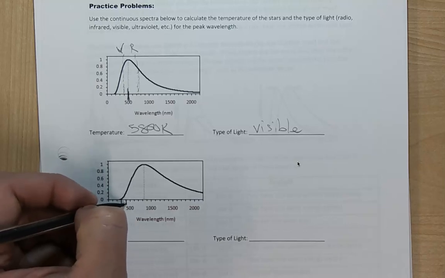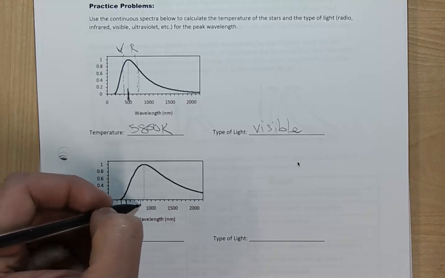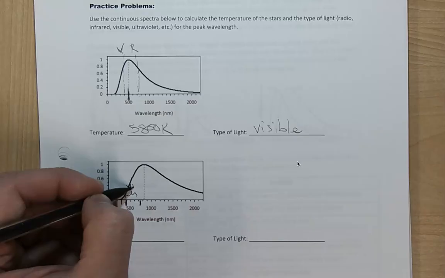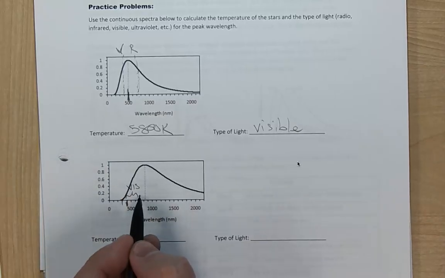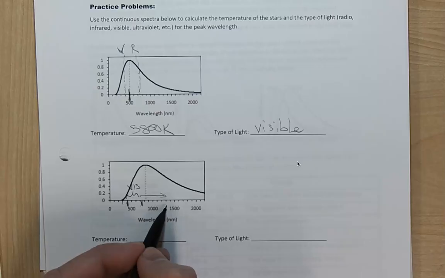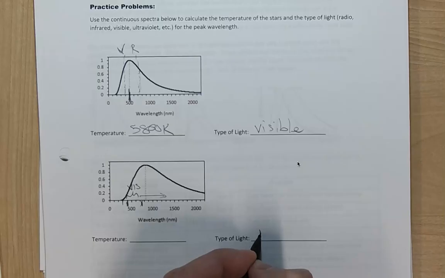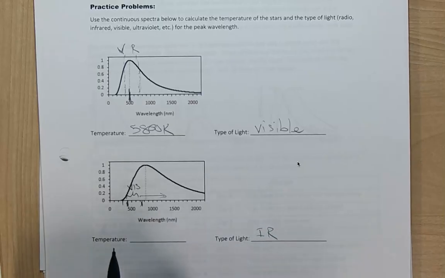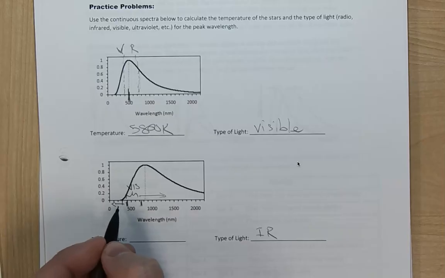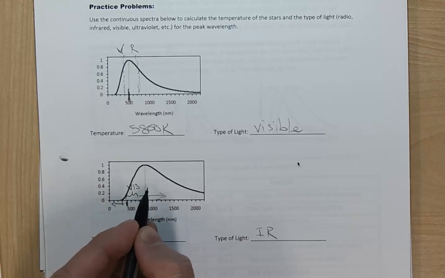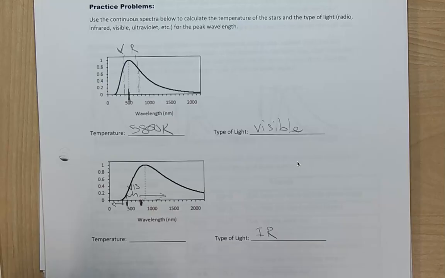So here's the visible spectrum, which means all of this is longer wavelength than visible, which means this star must be peaking in the infrared. And everything over here must be ultraviolet. So to the right of the red light right there, that's all infrared. So this star is giving off infrared light most intensely.